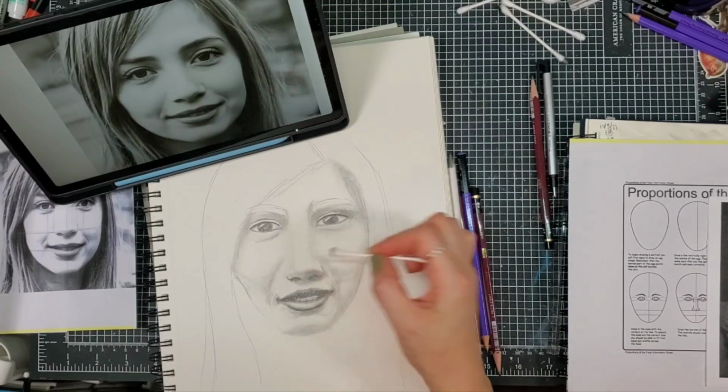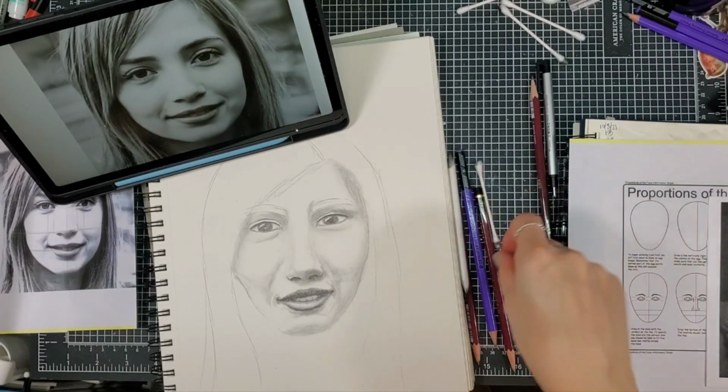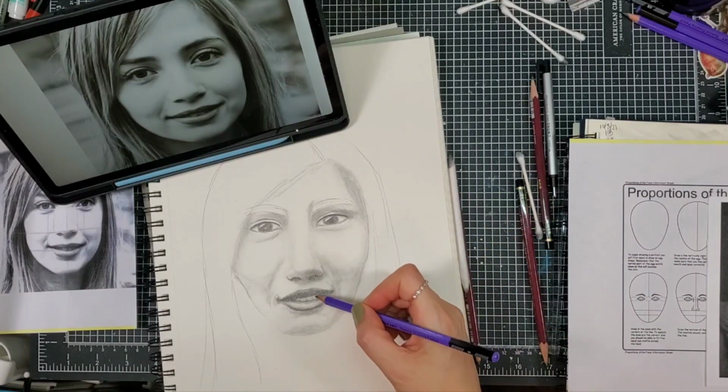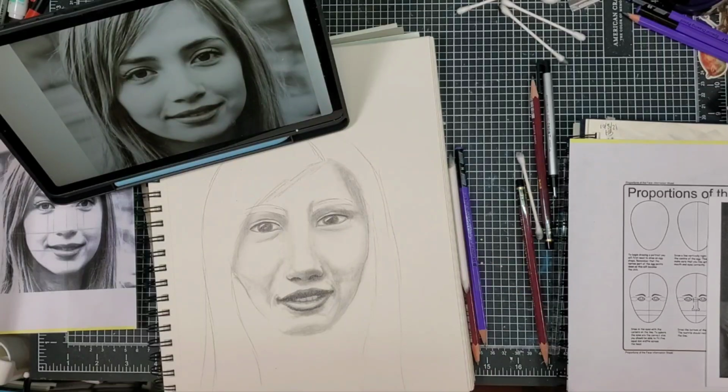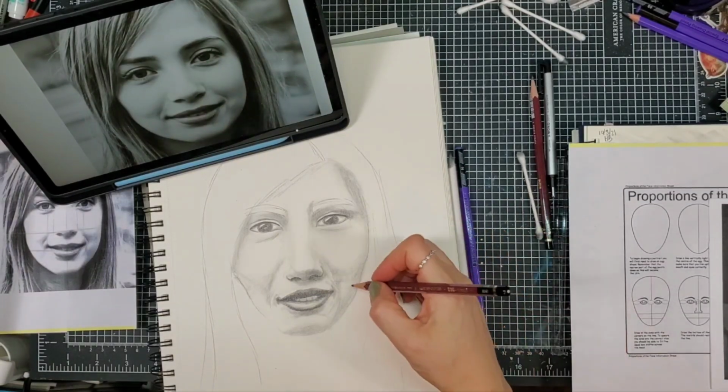All right, so I'm going to work on her hair a little bit. I fixed her lips or her teeth a little bit, and I lightened up in between. I don't want it to look creepy looking. I mean, like I said, smiles are hard, so we're just doing the best we can.